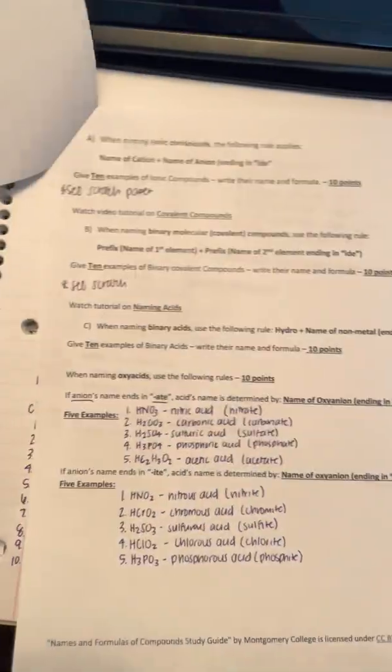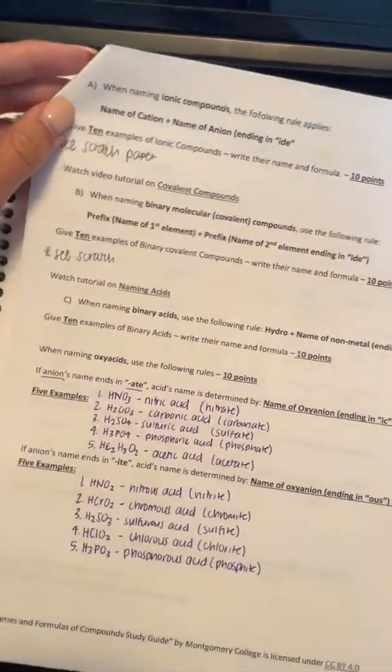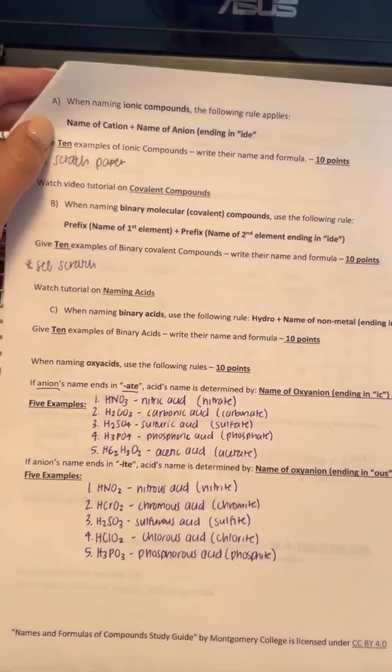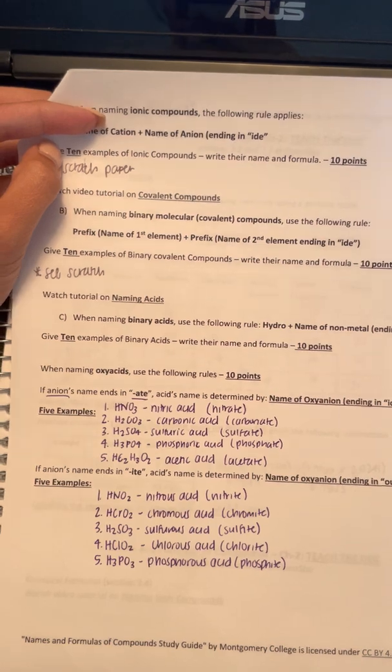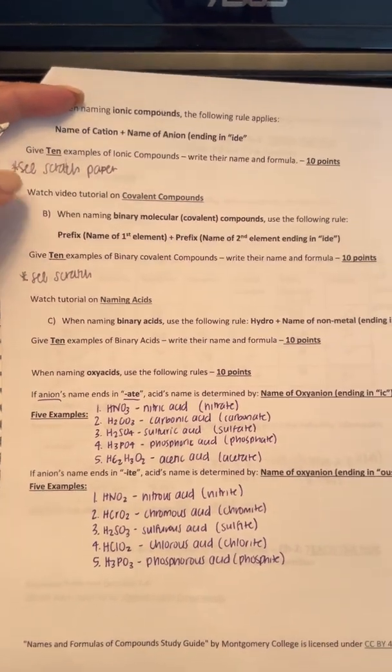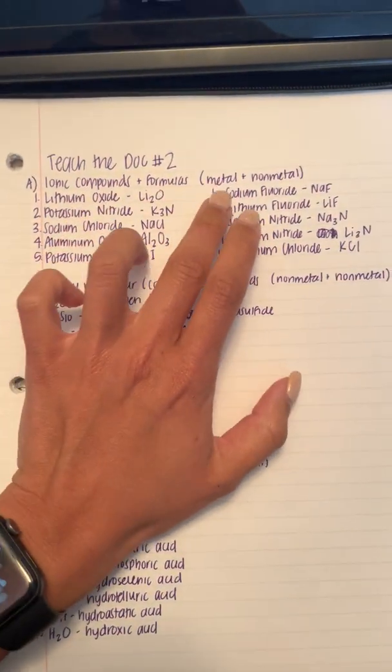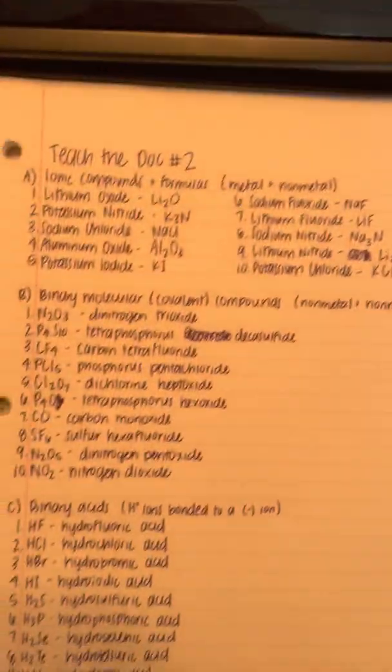Moving on to ionic compounds. For A here, we are going to be naming ionic compounds. So that's the name of your cation plus your anion. It ends in "ide." So we wrote down our ionic compounds plus our formulas. So we know that these are always metals and nonmetals. So there's always something from over here and then something from over here.